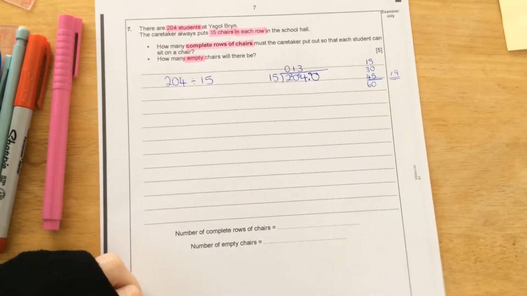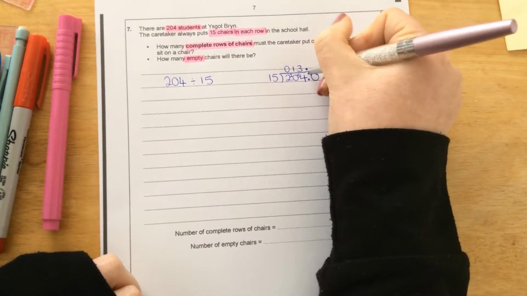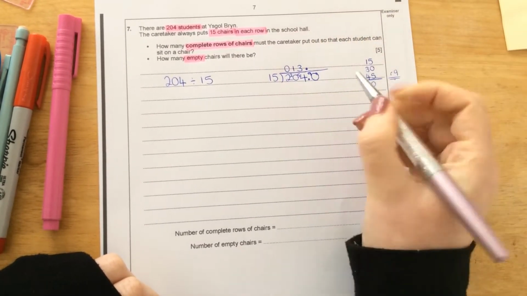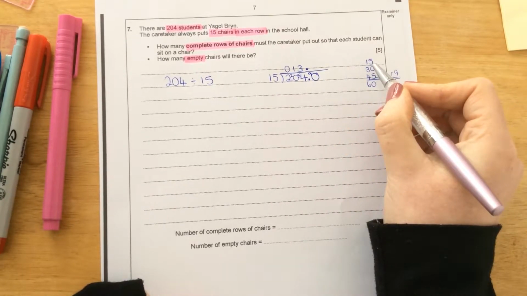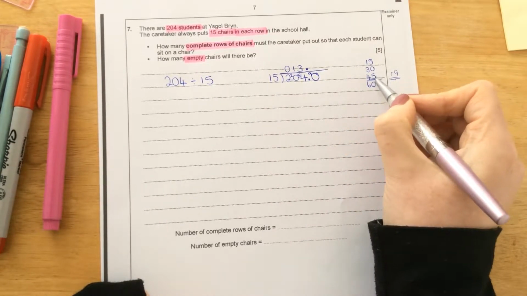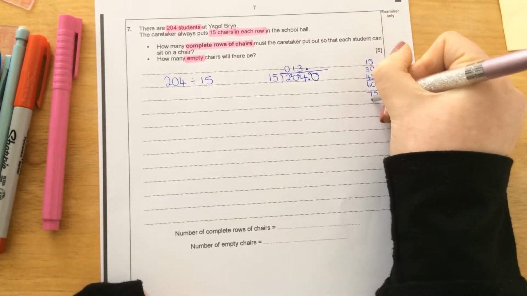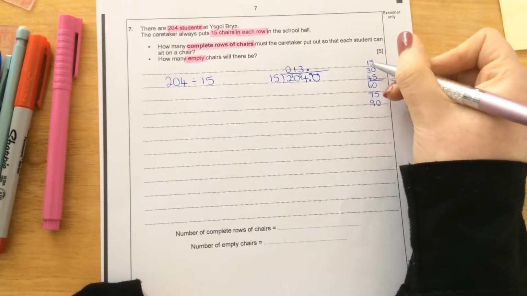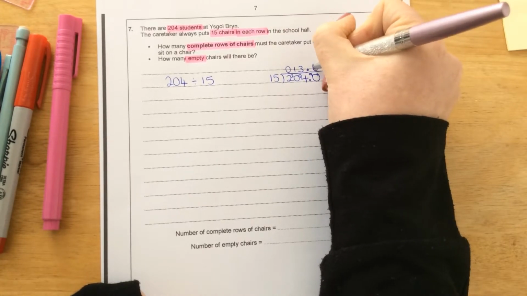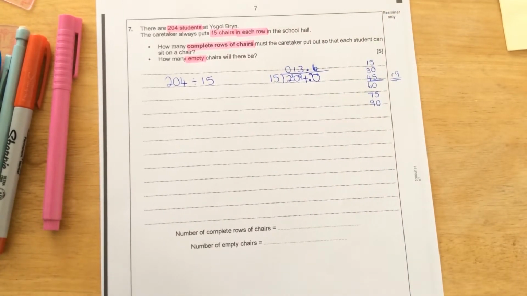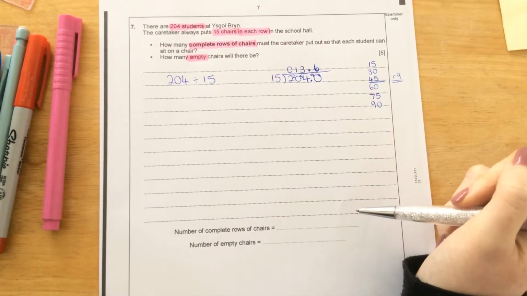Don't forget, if there's a decimal in the question, then there needs to be a decimal in the answer in a nice straight line. So now I say, how many 15s go into 90? So I've got 15, 30, 45, 60, 75, 90. 1, 2, 3, 4, 5, 6. So that's how to find a decimal when we have a remainder in a bus stop method.